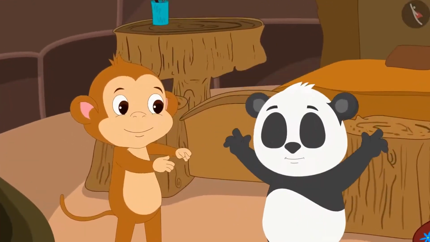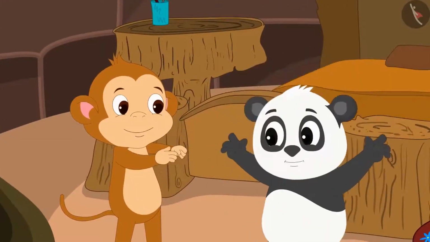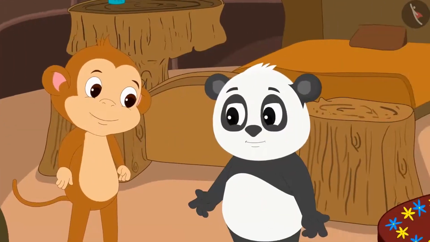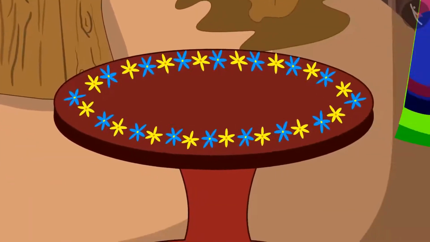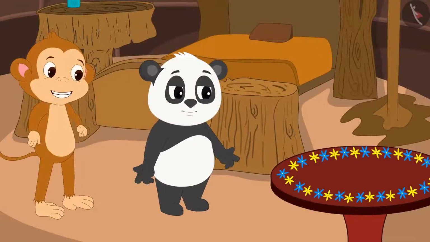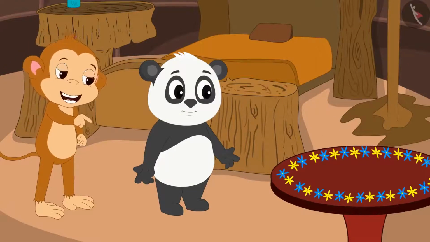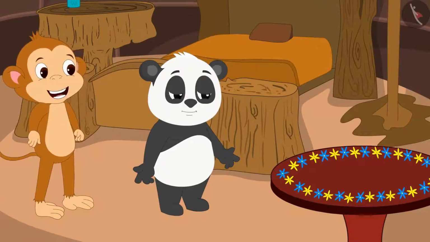Golu and Babban are playing at Golu's house. Suddenly, Babban's gaze went to Golu's table. Babban immediately called Golu and said, "Look, this is such a beautiful pattern that you have made on your table, Golu."